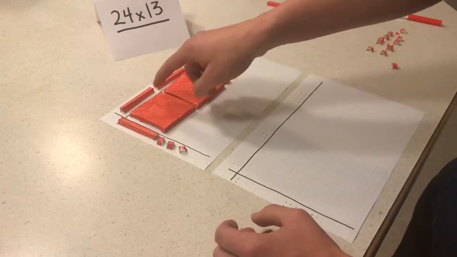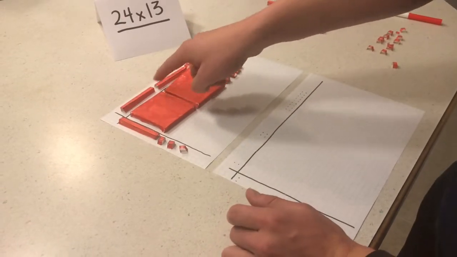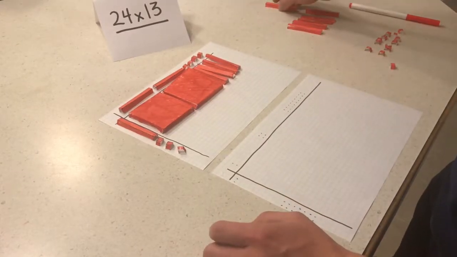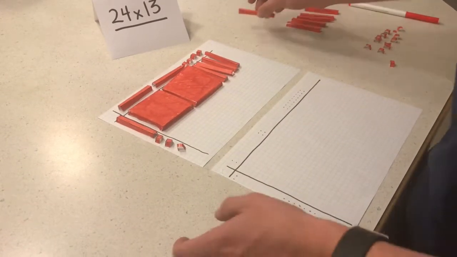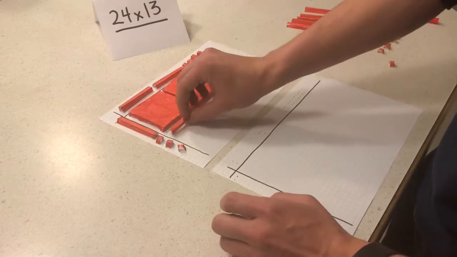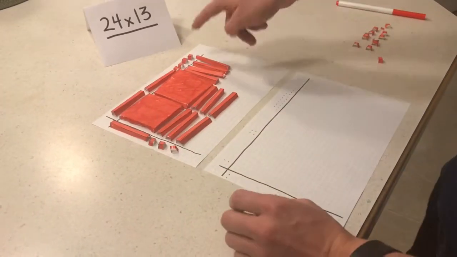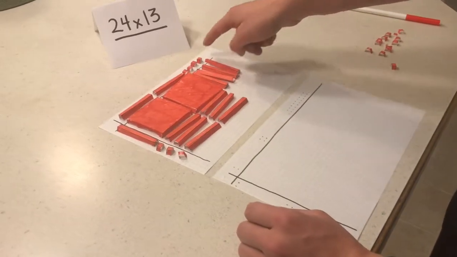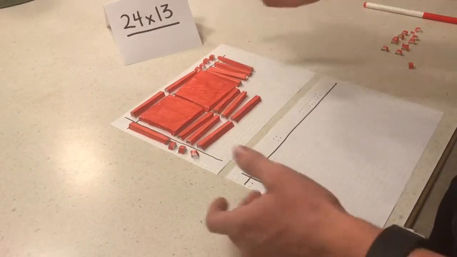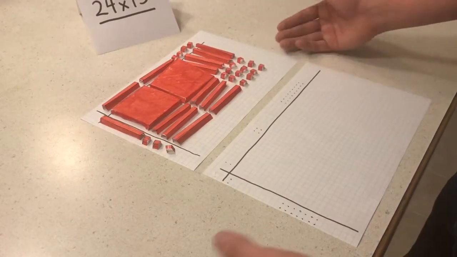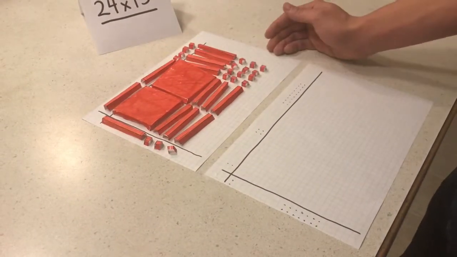And then we can look at the next part of the equation, 20 multiplied by 3. So if we think of 2 times 3, that would equal 6. So 20 times 3 would equal 60. And this is looking really good. Now all we have to deal with is the 4 and the 3. So 4 multiplied by 3 would equal 12. And there we go. We have our entire array filled out.